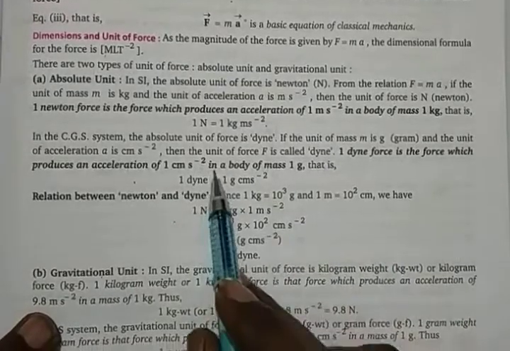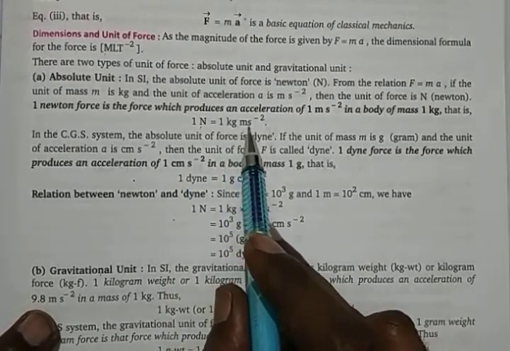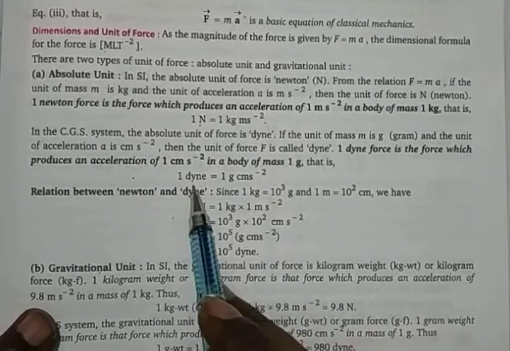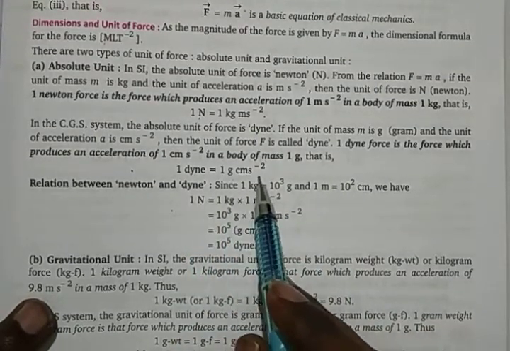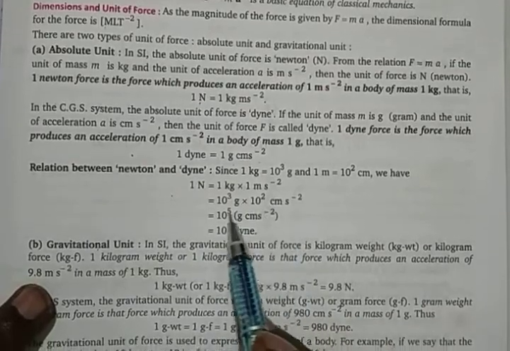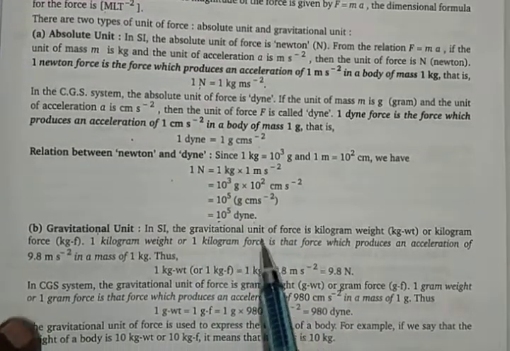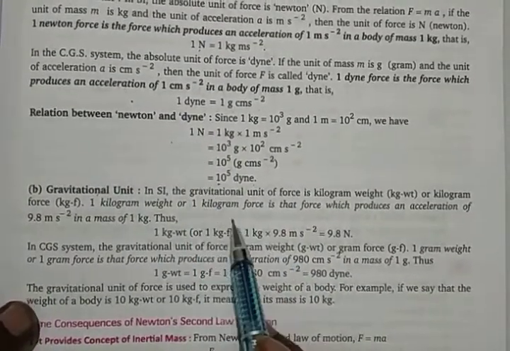So it is given here. 1 Newton is going to be equal to 1 kg and 1 meter per second square. And next one is in CGS unit, you can say 1 dyne is equal to 1 gram and centimeter per second square. So the relationship is, we already know 1 Newton is going to be equal to 10 to the power of 5 dynes.